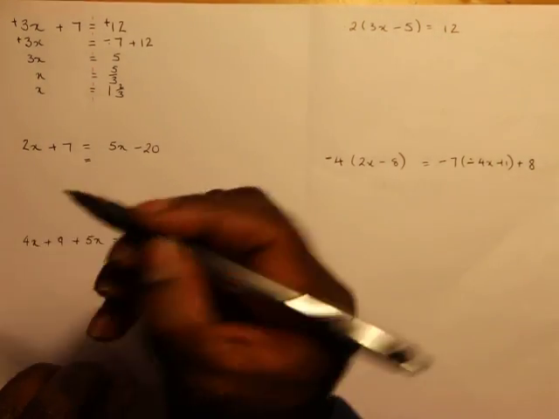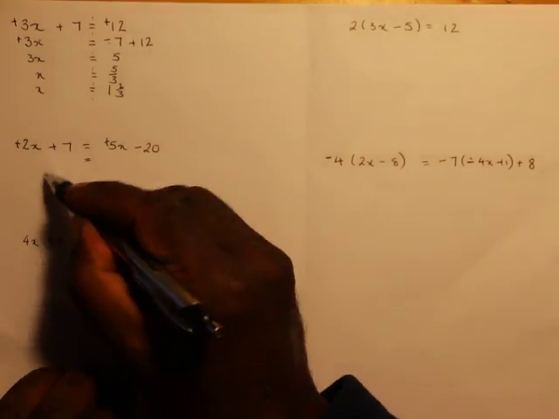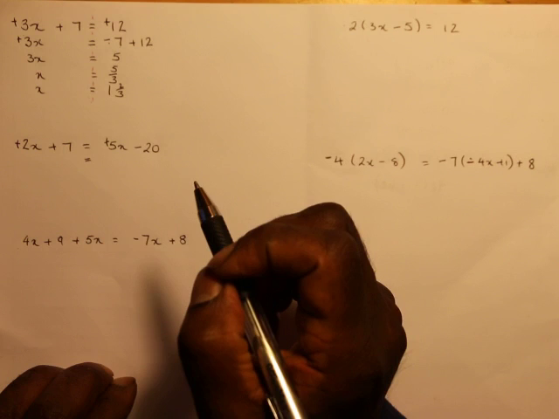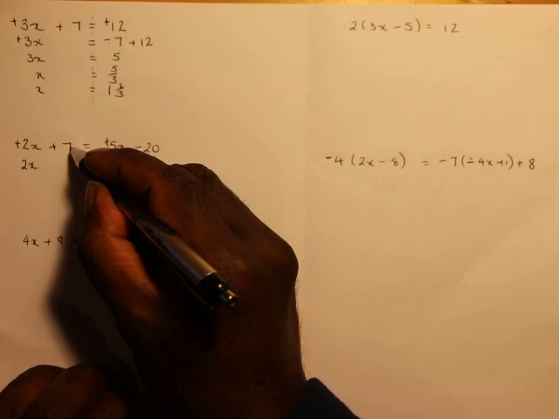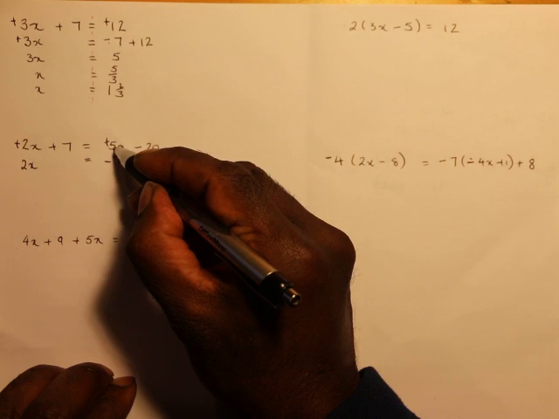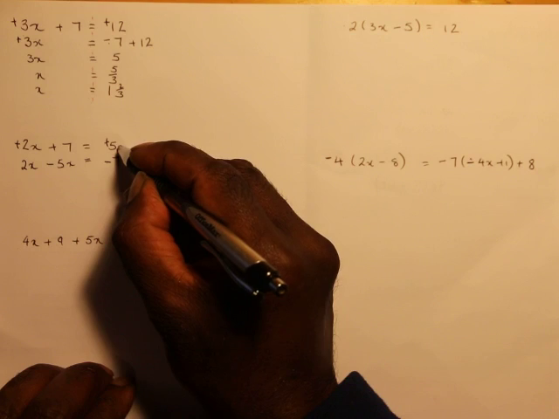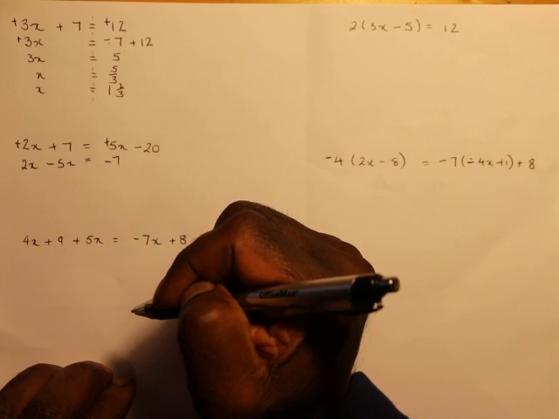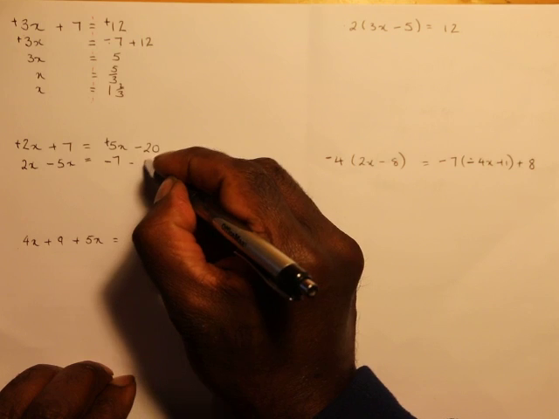This one here, terms that don't have a sign, put a plus. Work left to right, only x's can be over here, and terms without an x, that is numbers only, go there. So the 2x comes straight down. The 7 goes across, becomes a negative because it crossed this line. The positive 5x has to go on this side because it's got an x in it. It crossed our line where the equals are. The positive changes to a negative. The negative 20 stays on the right hand side.